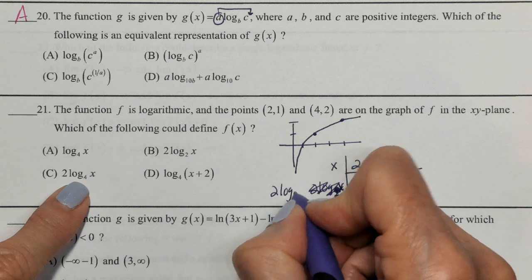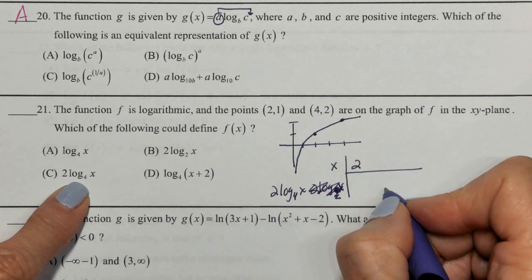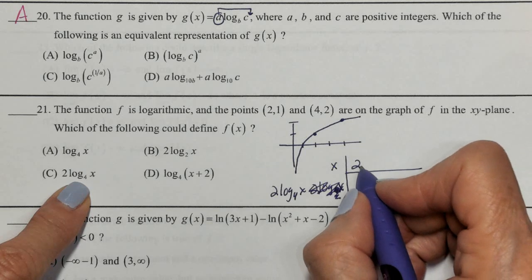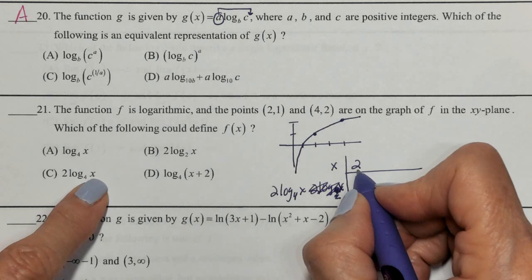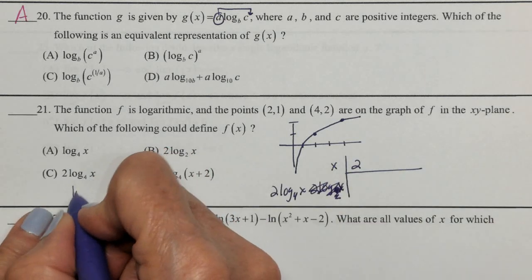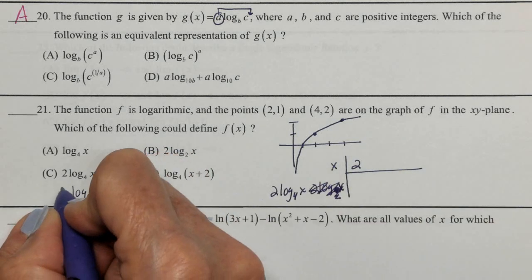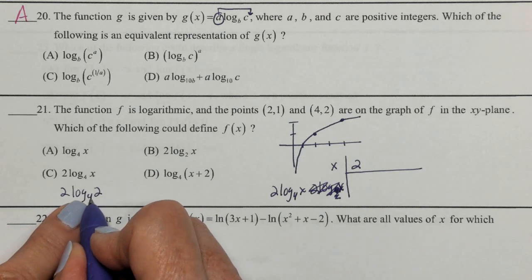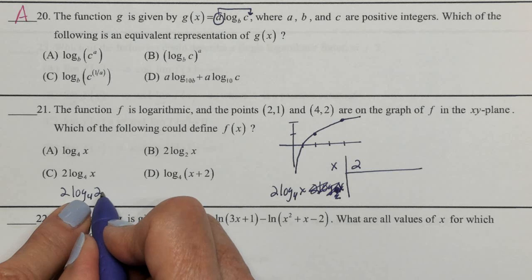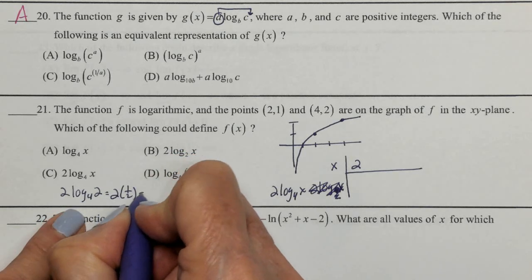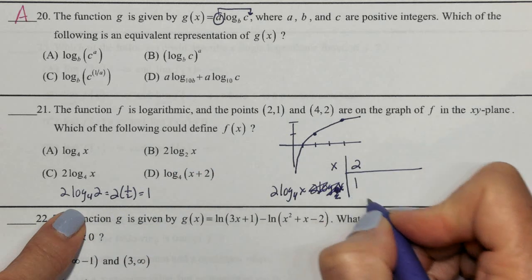2 log base 4 of x. Okay, if I put a 2 in, what is log base 4 of 2? What power do you raise 4 to get 2? That would be 1/2, which is 1. That one checked out.